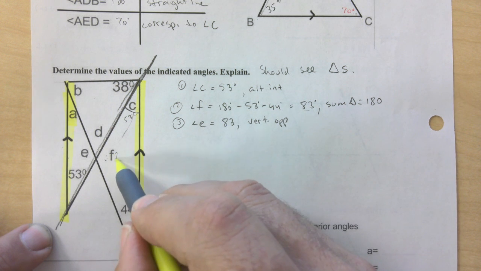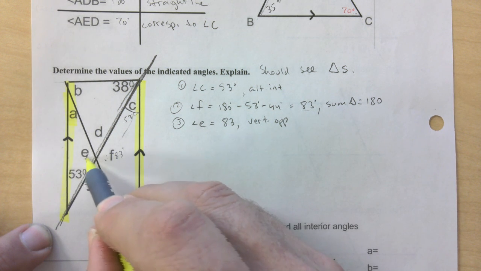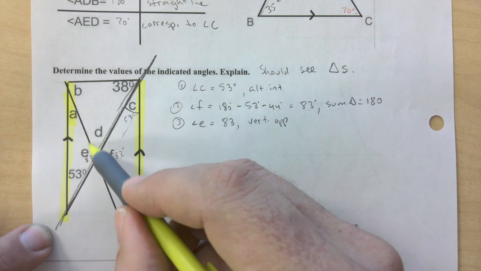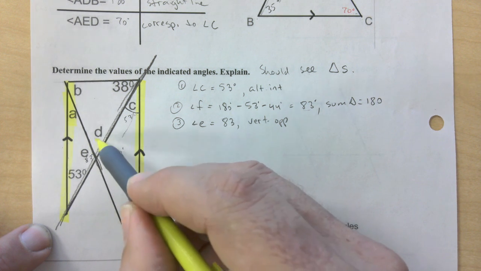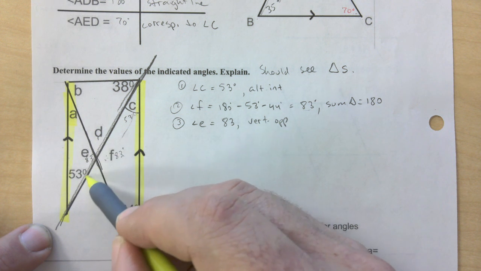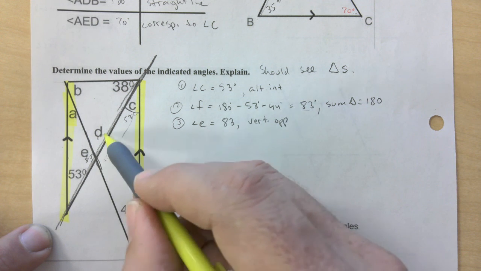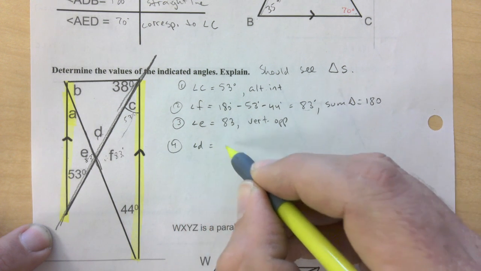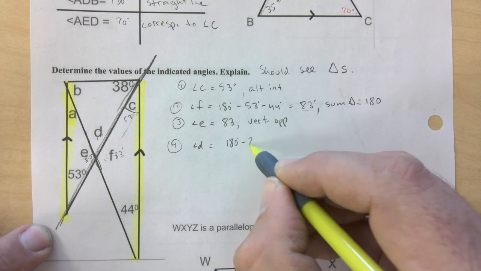So now you know that this is 83, this is 83, and you have a straight line here, so you could use this straight line to come up with D, right? Or you could use this straight line here to come up with D. Either way, you're going to get the same thing. So for angle D is 180 minus 83.